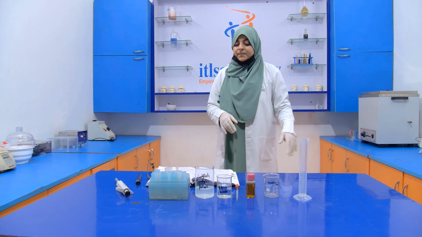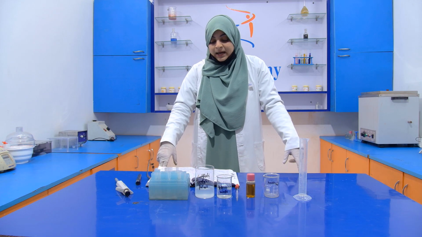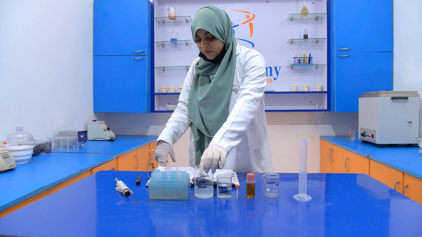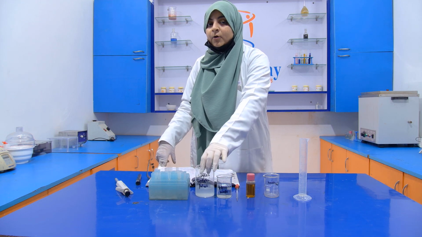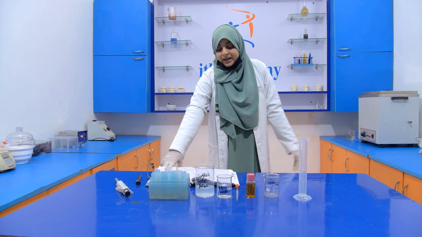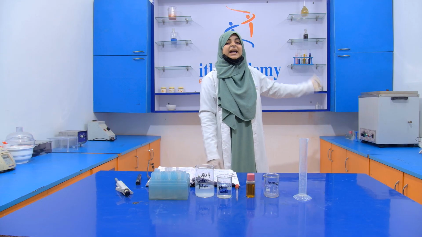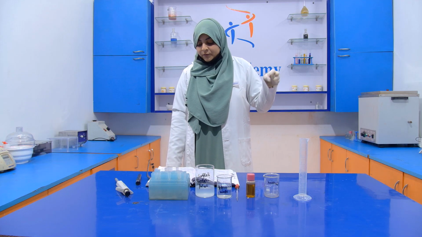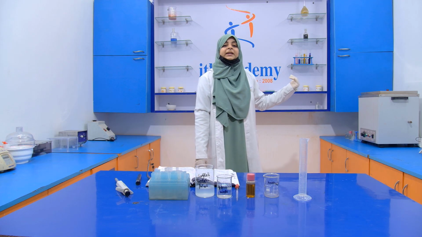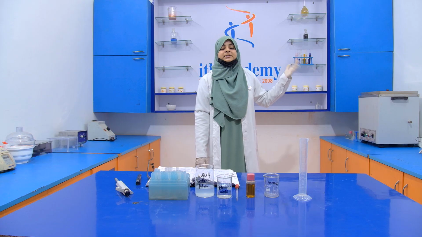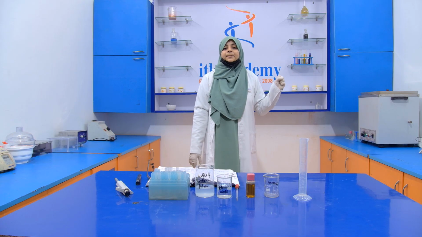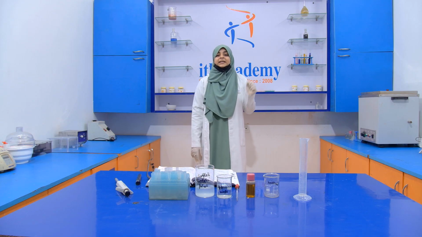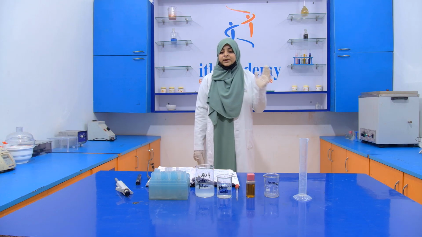Now, how do we perform this experiment? We take 2 ml of oil in a beaker, then add 2 ml of alcoholic potash into it. Then we keep that beaker inside the water bath for 15 minutes. After taking the beaker out of the hot water bath, we add 10 ml of hot water. If turbidity is formed, then it indicates the presence of mineral oil.